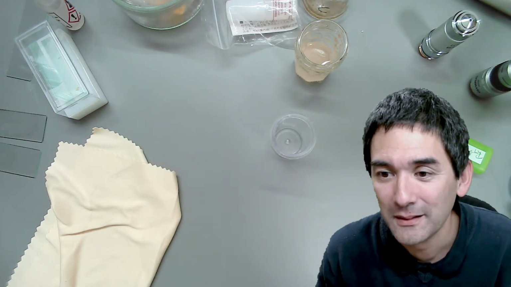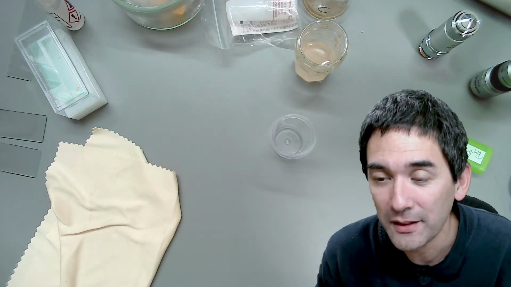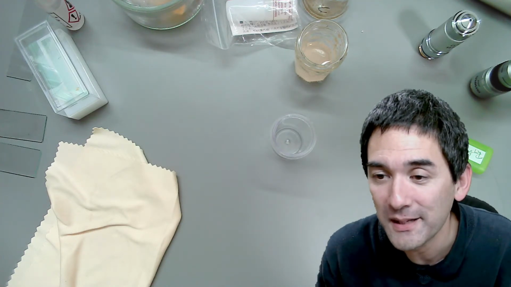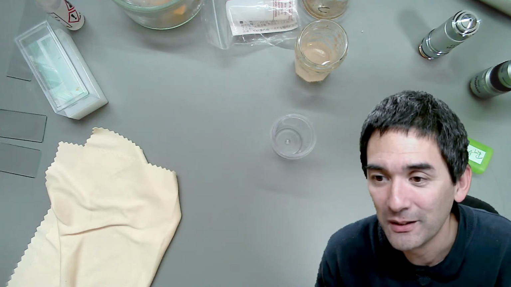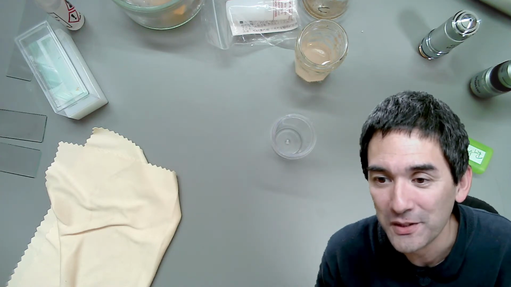Can we see your microscope? Oh, okay. I think I'm going to maybe make a separate session where I show you all my different microscopes that I have.